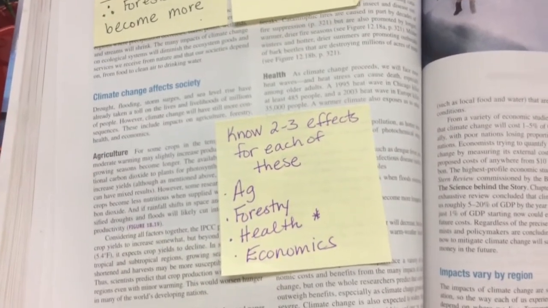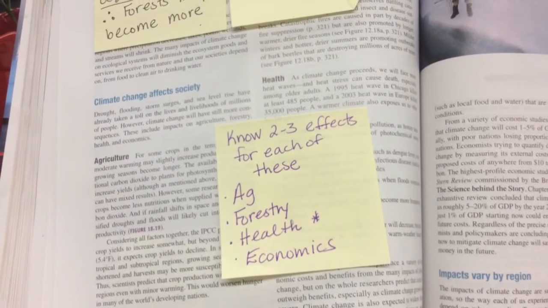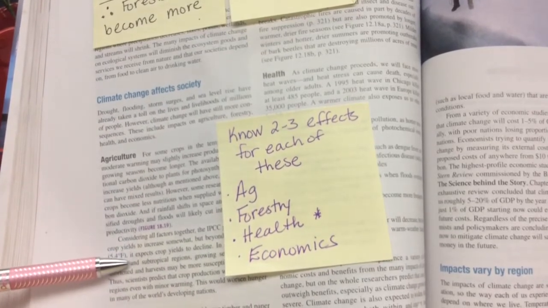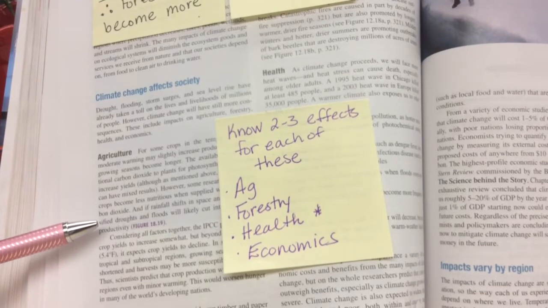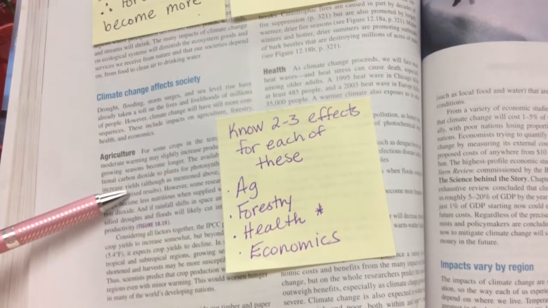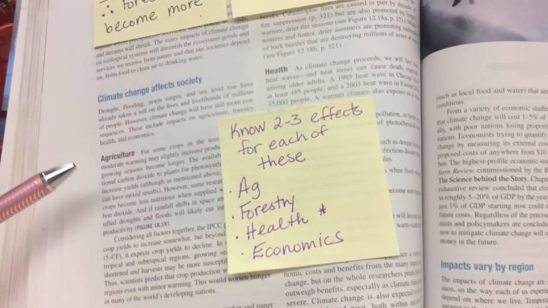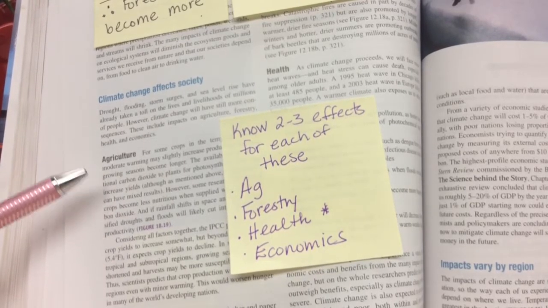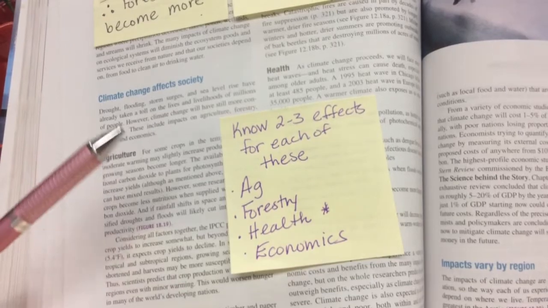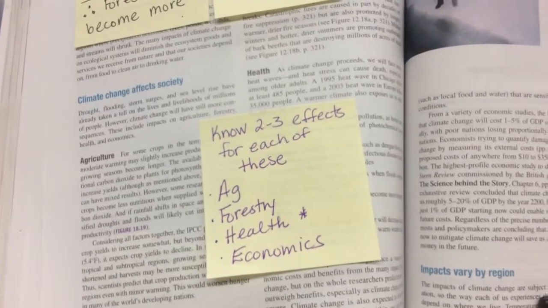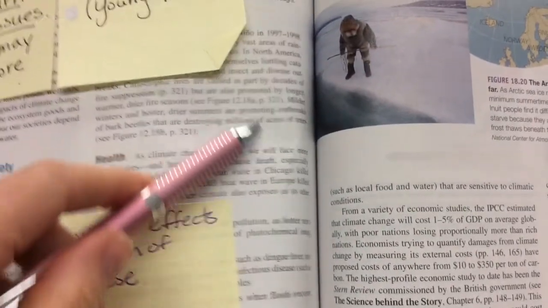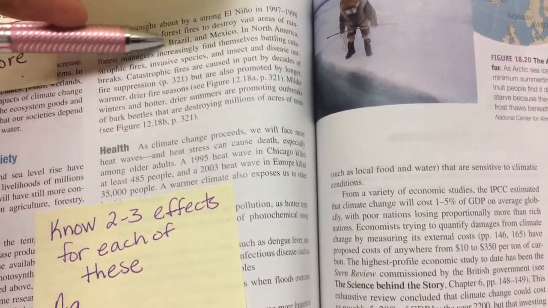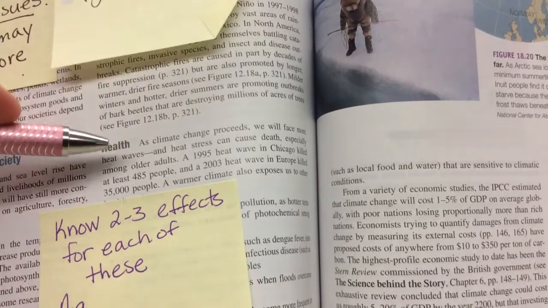So there are effects of climate change on agriculture. Make sure you know in this paragraph 2 to 3 effects for agriculture. There is some concern that agriculture may shift north, so Canada may be growing more of our food than Texas. Forestry. Again, we may get more trees at first, but then we're also going to have more dry and hot conditions, which may create catastrophic fires in our forests.